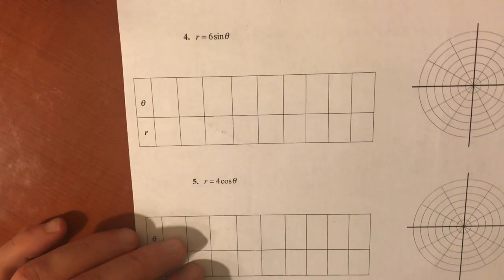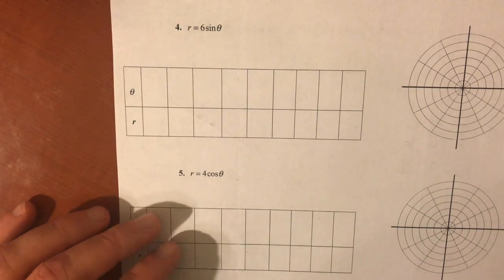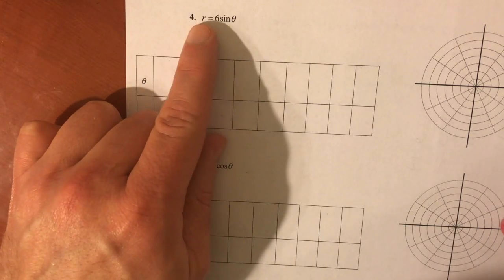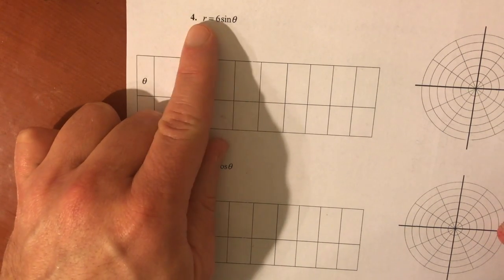All right, well, let's take this up a notch here with the back side, but hopefully the first side was pretty easy and just got you back in touch with your polar coordinates. Now we've got r and theta in the same equation.